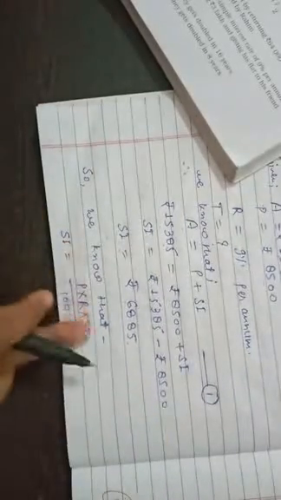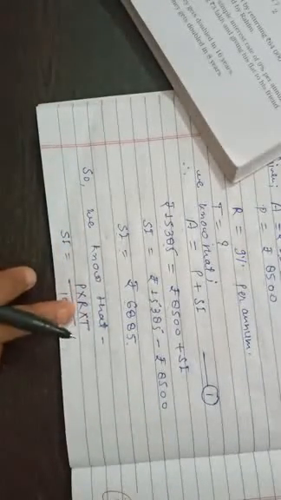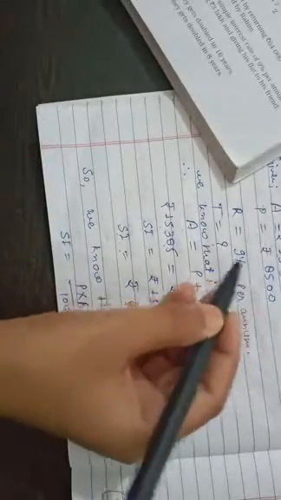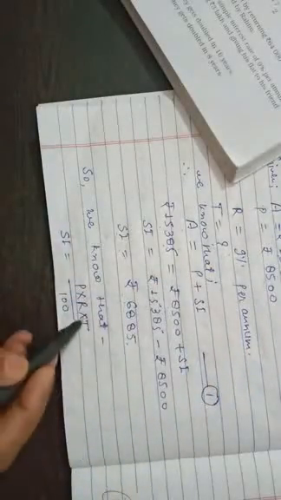Again we know that simple interest equals P into R into T upon 100. Put the value of simple interest and P and R. After solving this equation, we get the value of T. Okay, see, T is 9 years. This is the solution.